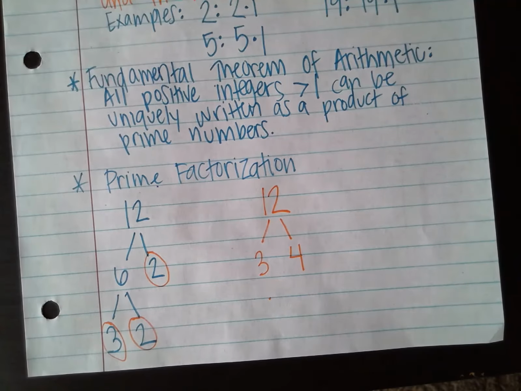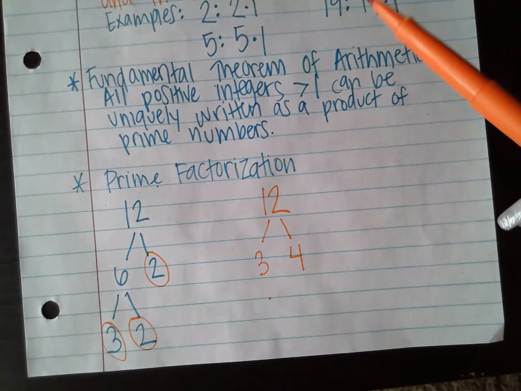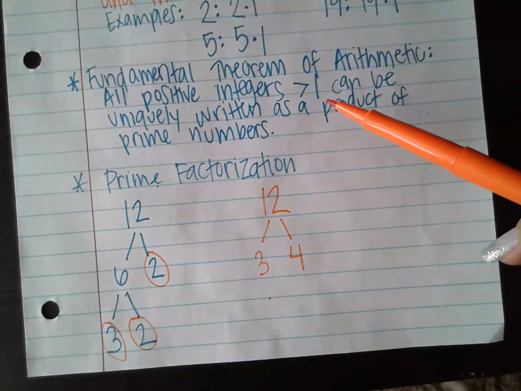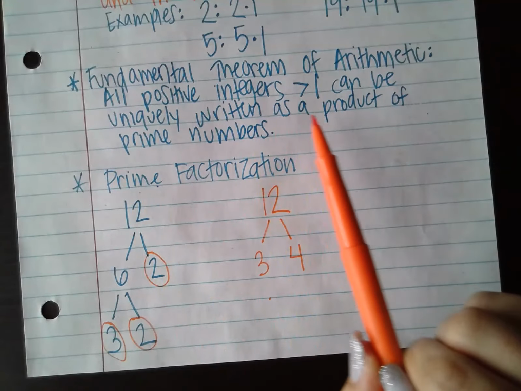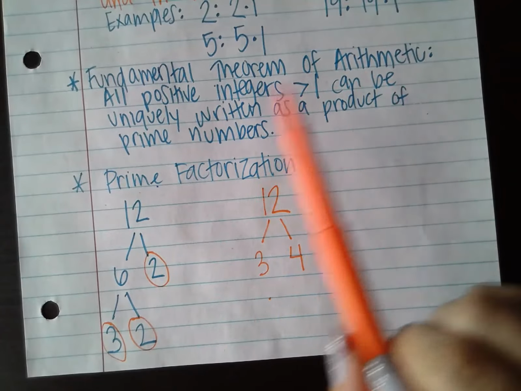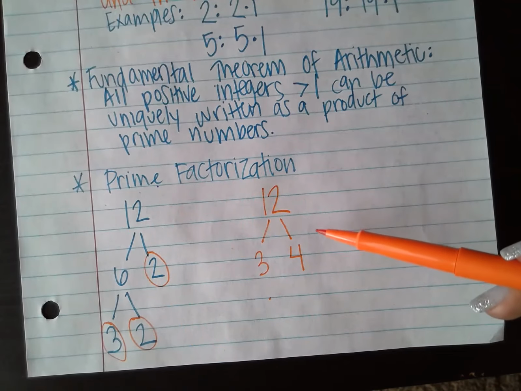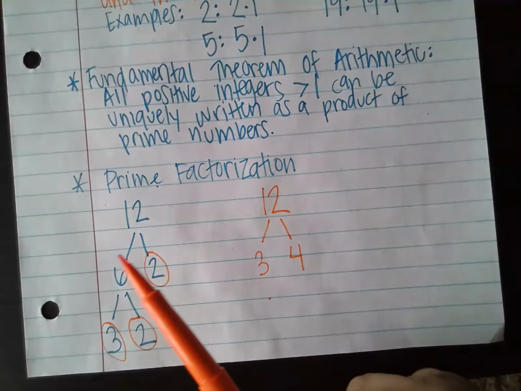Okay, here we go. This is part 2 of prime factorization. So prime factorization is us factoring any positive integer greater than 1 and trying to figure out what prime numbers, when we multiply them together, the product of prime numbers makes up the particular number we're looking at. So we already modeled with 12.